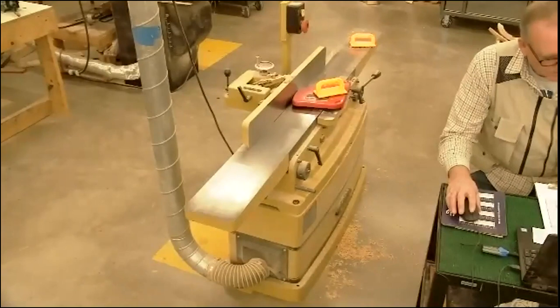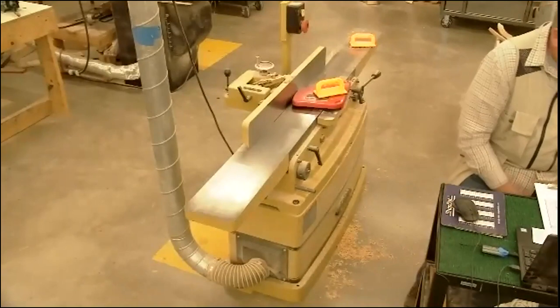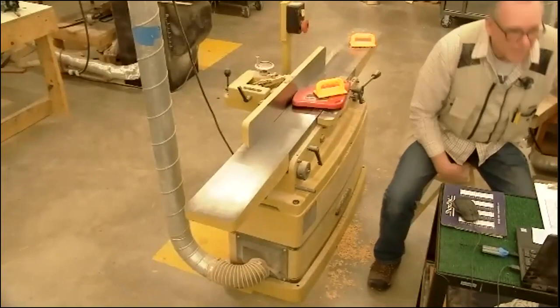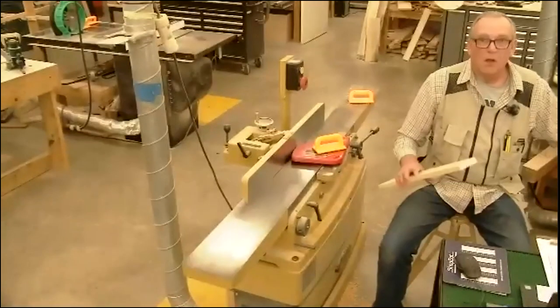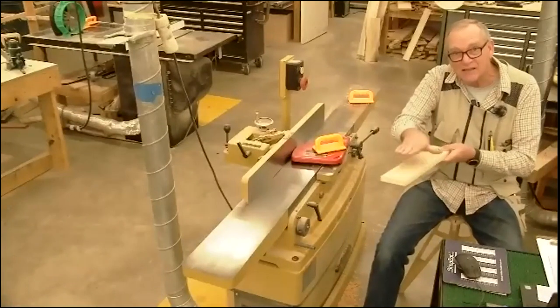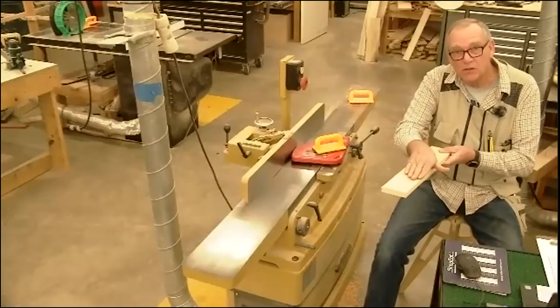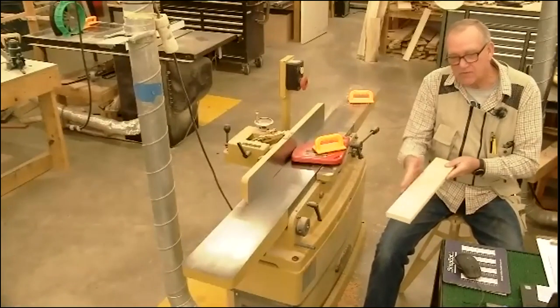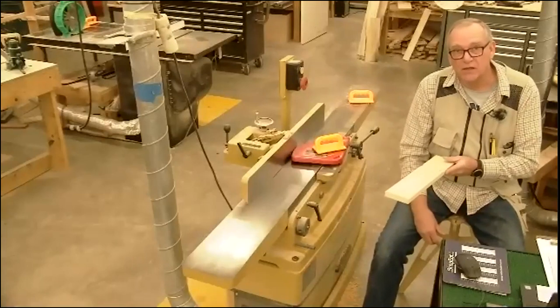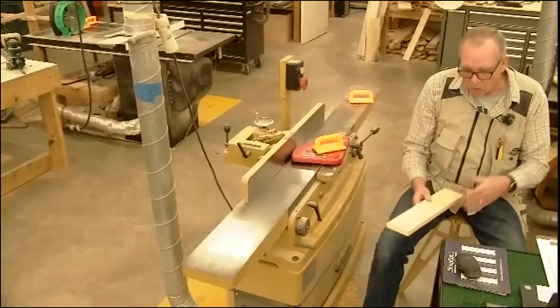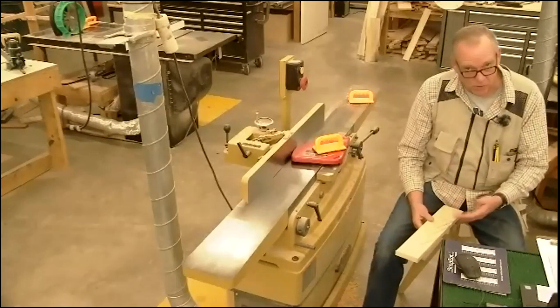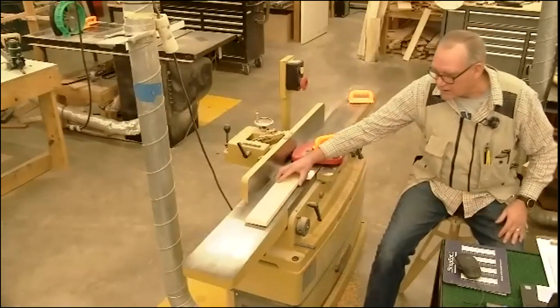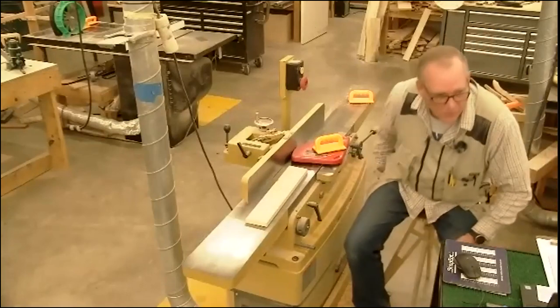Okay, so main purpose of the joiner, everybody, is to flatten the face of a board, as well as flatten, straighten, and square the edge of the board. And what we're trying to do, essentially, when we use the joiner on the face of a board, is we're trying to correct things like twist.